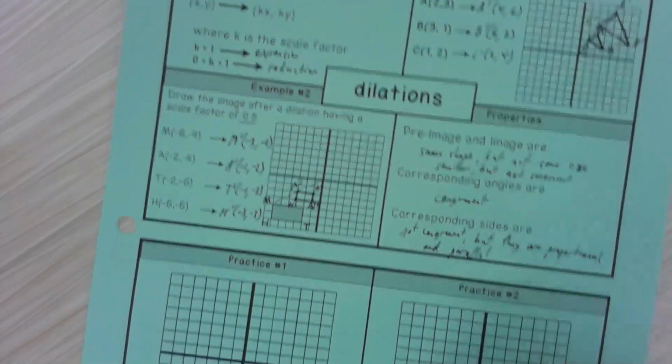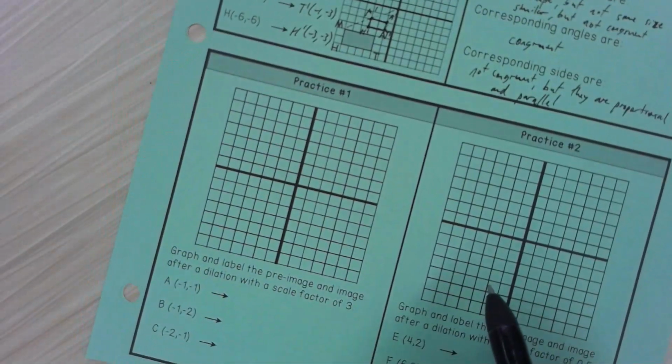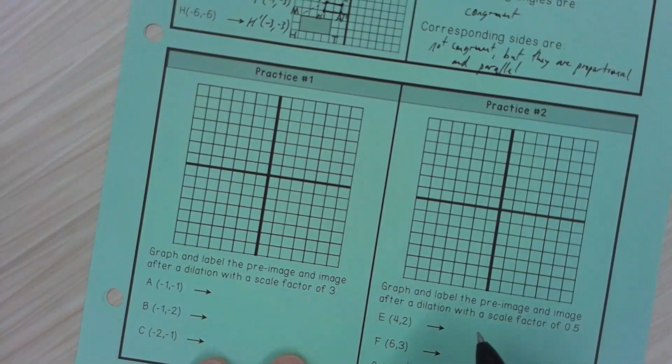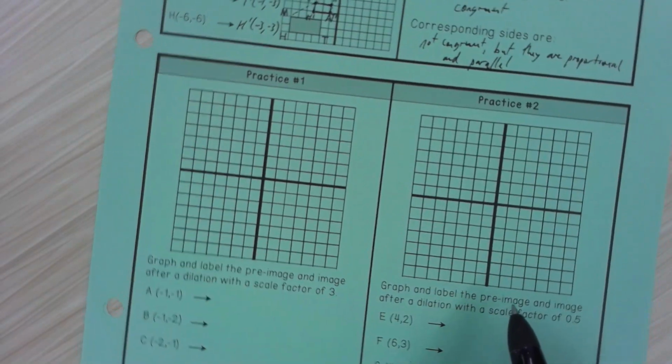Okay, we'll take a look at a couple more examples in class together. You can try those on your own, and we'll see what we come up with at the beginning of class.